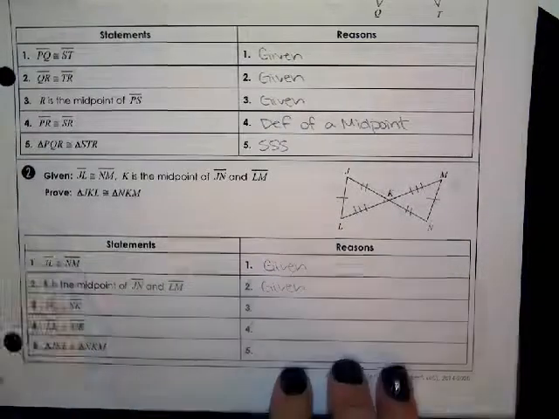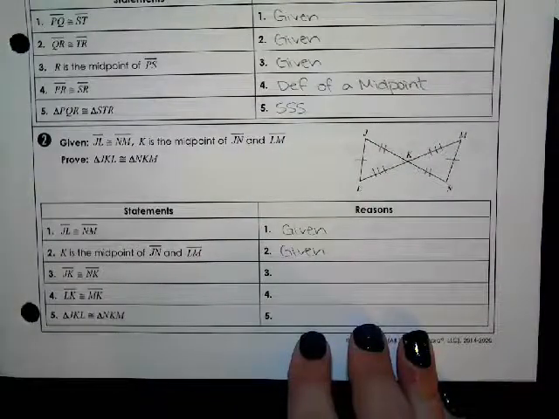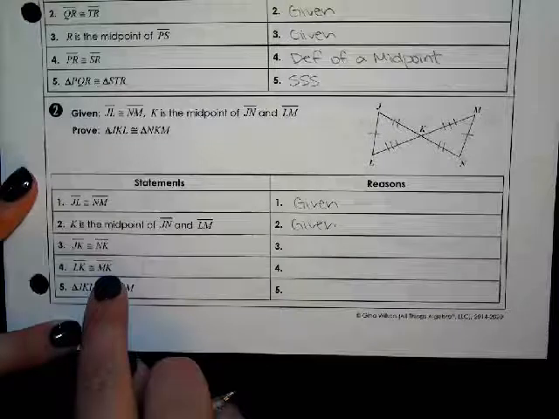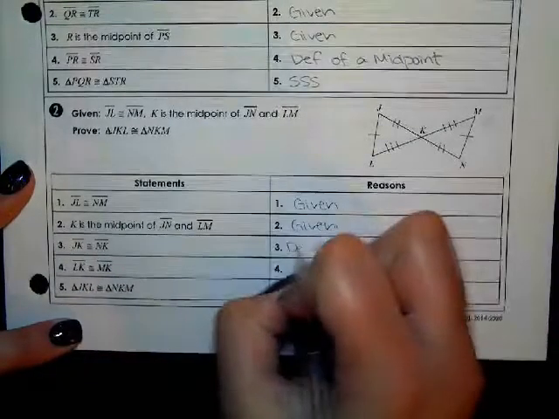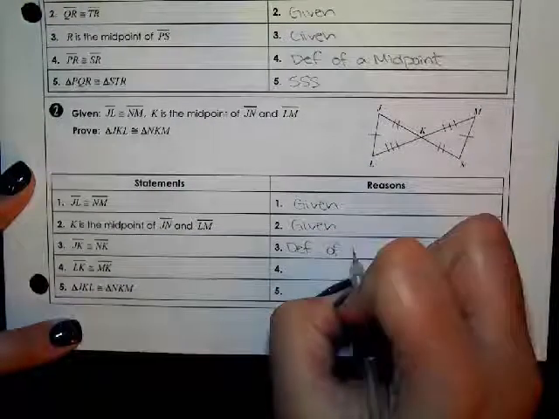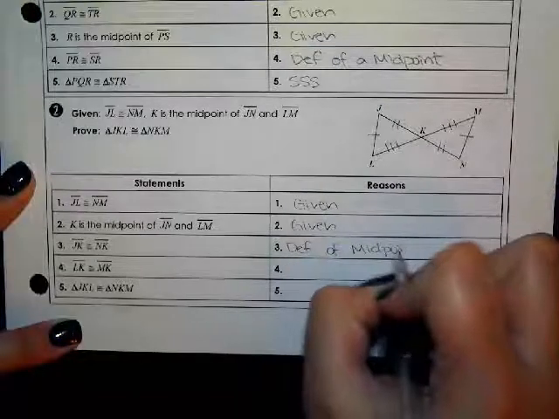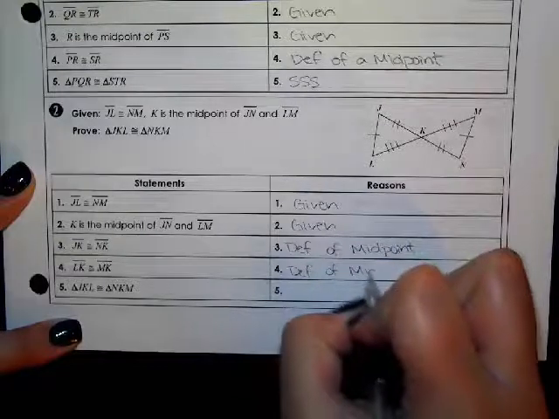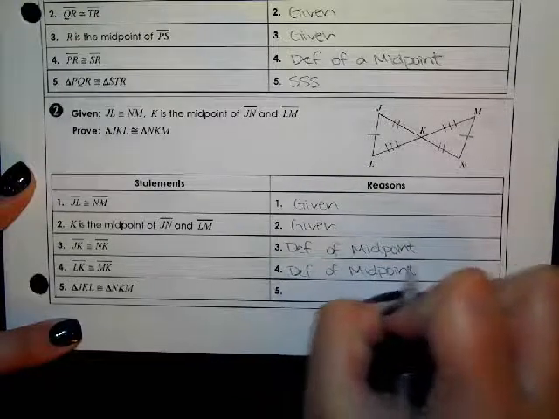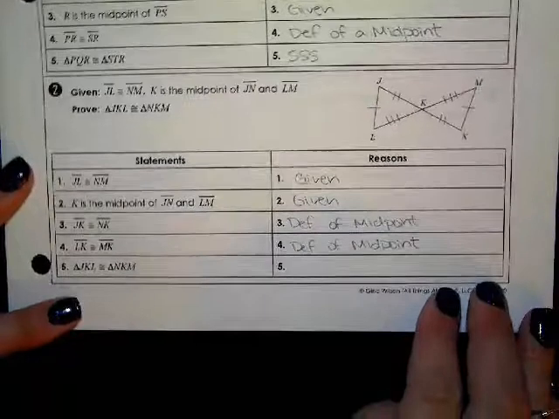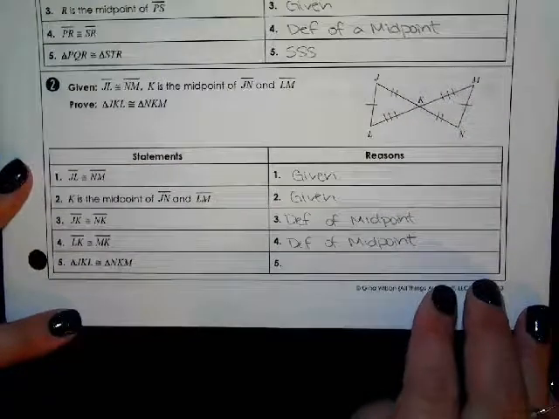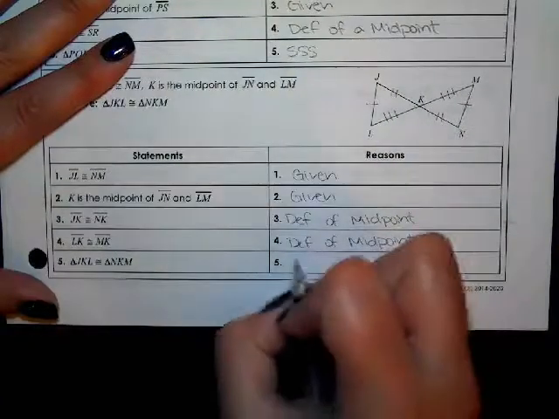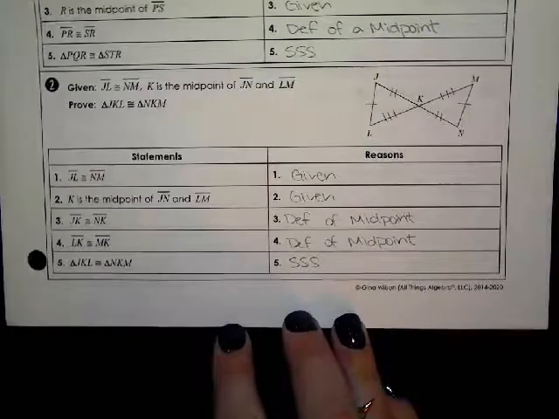Now, the next one, we drew it in already. JK is congruent to NK. LK is congruent to MK. What is our reason? Definition of a midpoint. Do we have enough information to say the triangles are congruent? Yes. What's our reason? Side, side, side. SSS. Perfect.